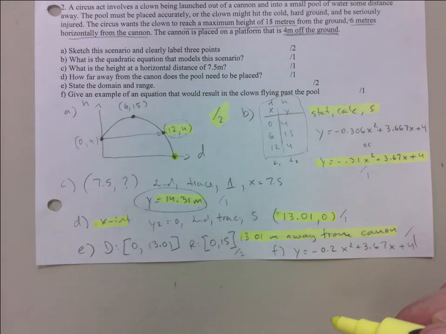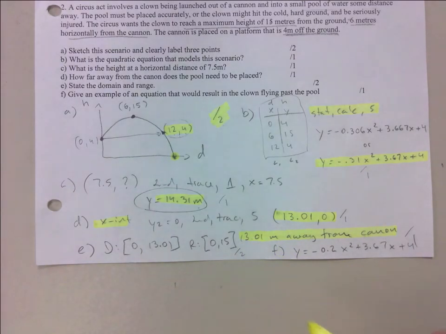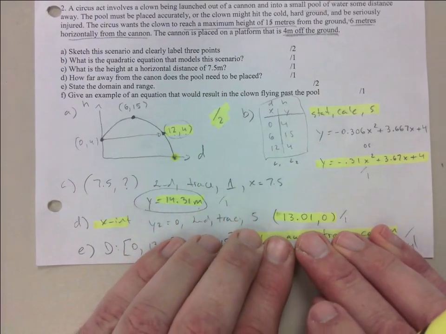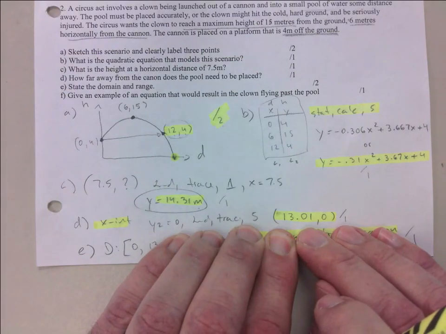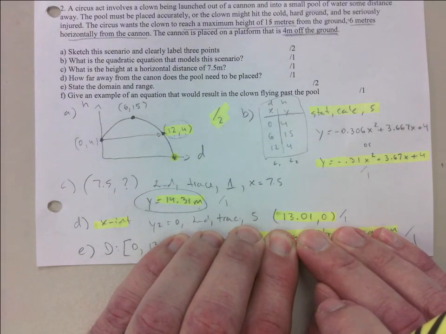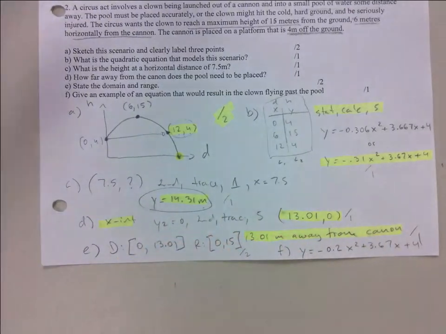Giselle? No, you just have 13.01 meters. That's good. What would not give you full marks, listen to this, is if you just put keystrokes and left it at that. That is not a full mark, unfortunately. You're so close, but we need to know, do you understand which one of those 2 numbers answers it?